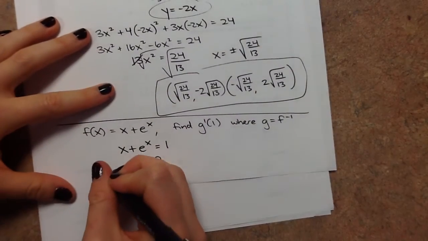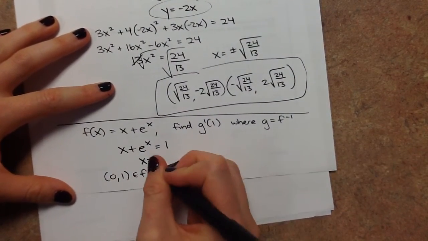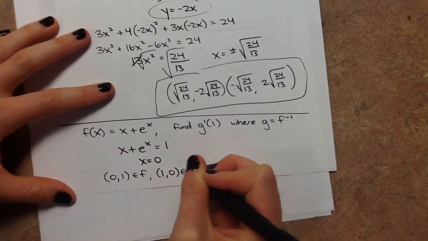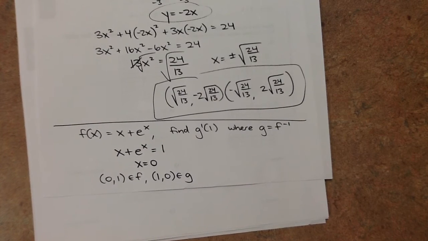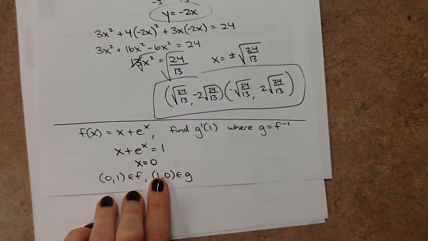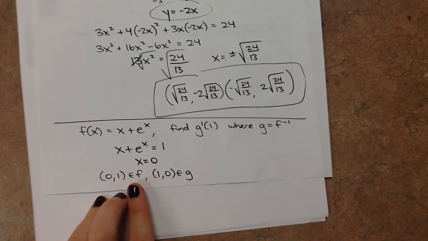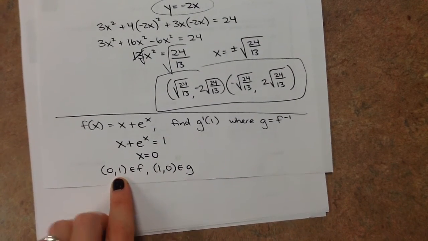Okay, so what that means is that (0, 1) is a point on f, which means (1, 0) is a point on g. Good so far? Okay, so we want this derivative at this point, which means we have to start by finding this derivative at this point. And that's just calculus that you've done so far.